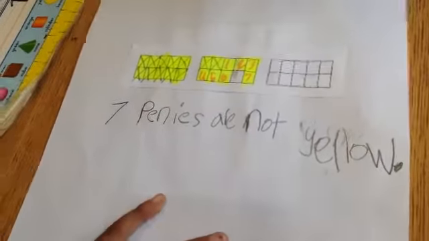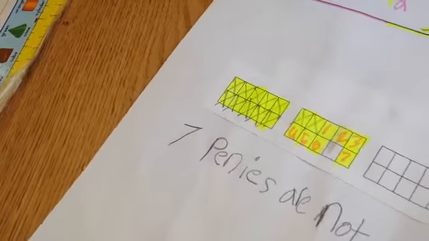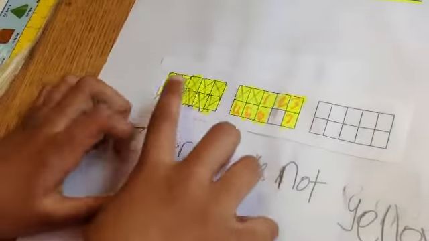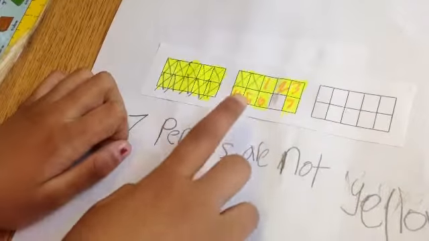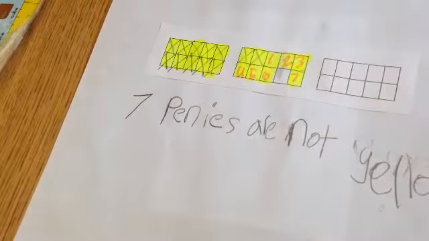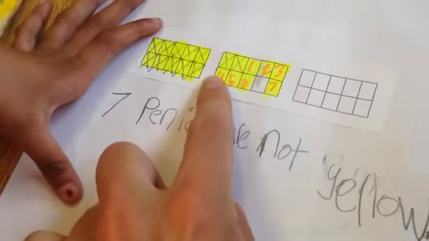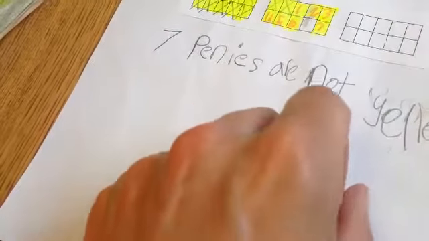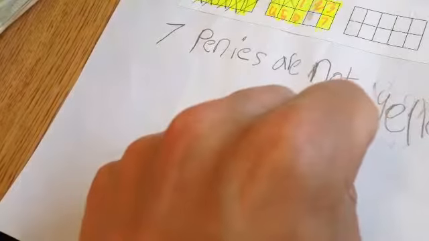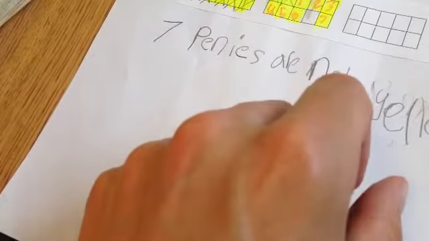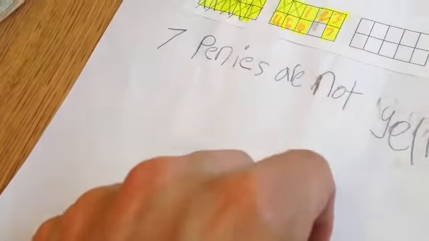Can you explain to me how you figured out that 7 pennies are not yellow? We colored 19 of them, and then we crossed off 12 of them, and then we counted 1, 2, 3, 4, 5, 6, 7. And how did you know that you needed to subtract and not add them together? It said there were 19 pennies, and 12 were yellow, so it can't be 12 more were yellow. It didn't say that there was 12 more that were yellow.